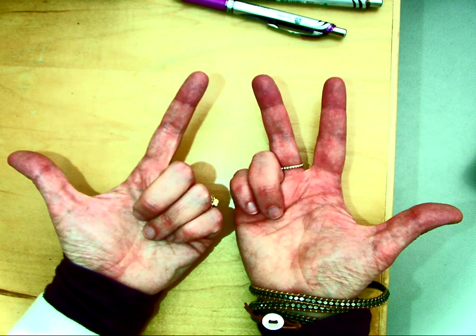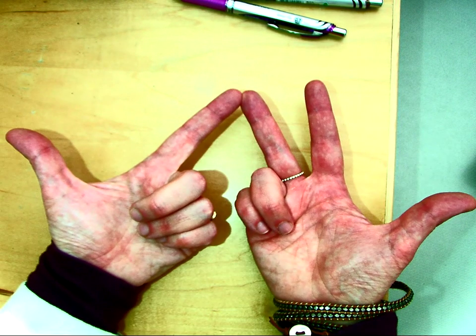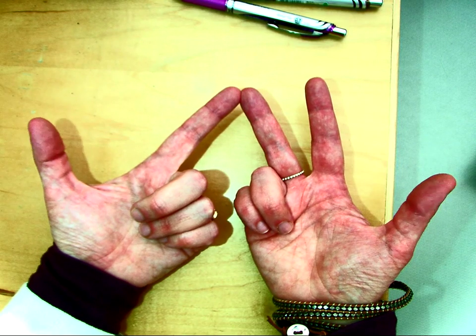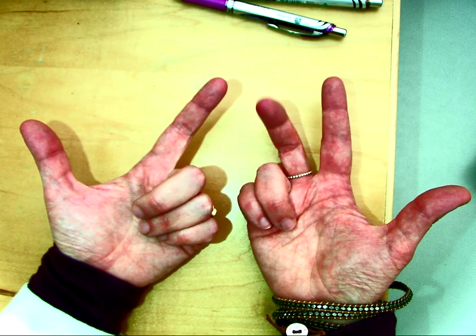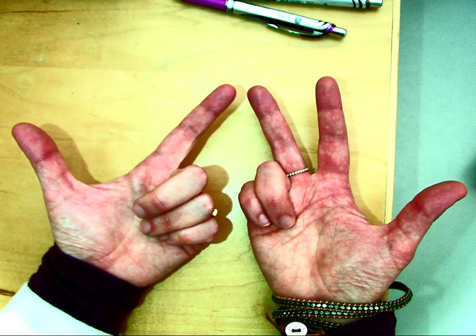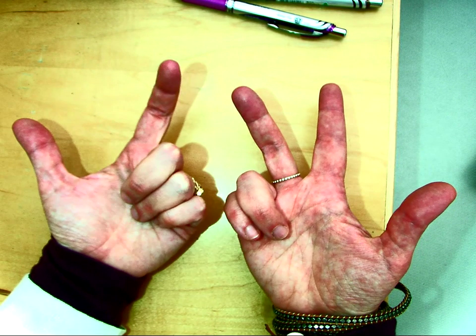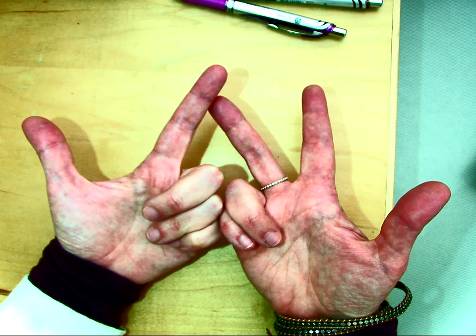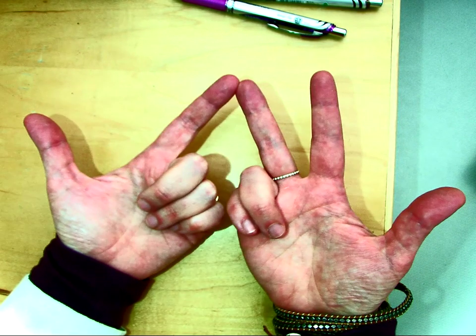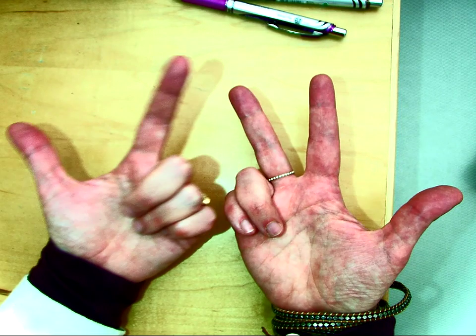So this is 8 and this is 7. What we do is put the fingers together. We're going to add all the fingers that are up. So 1, 2, 3, 4, 5. You have 5, and that's going to be your tens place. And then you're going to multiply your knuckles. So you have 3 and 2. 3 times 2 is 6. So you have 56. That's 8 times 7.